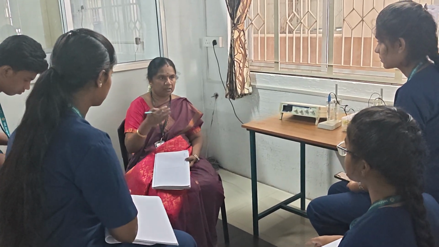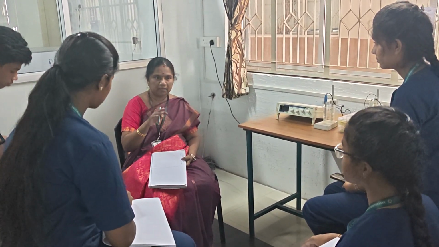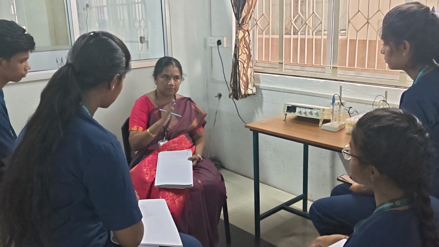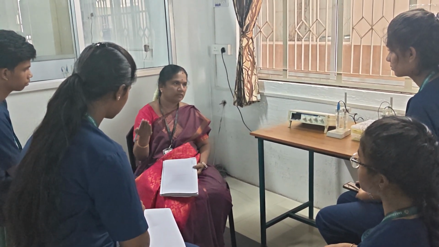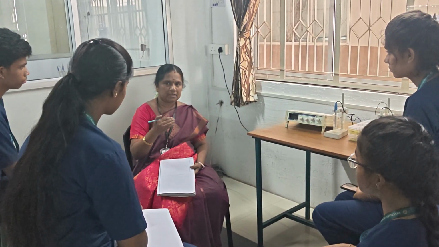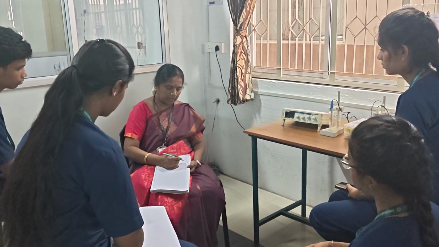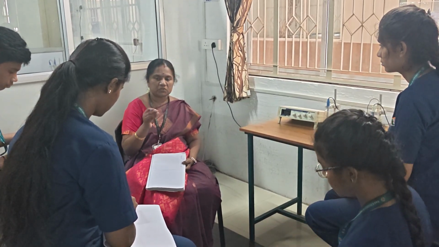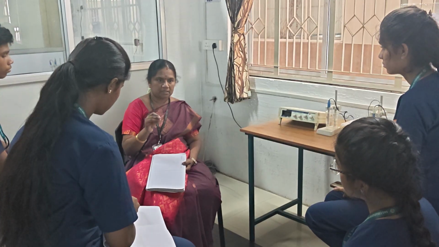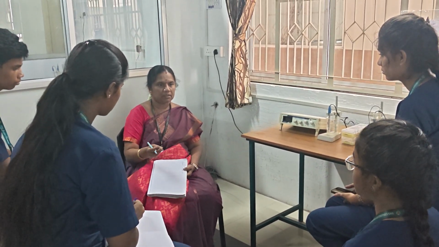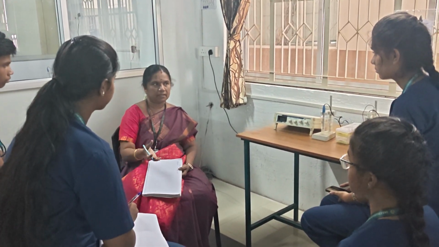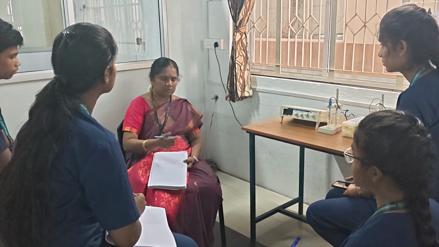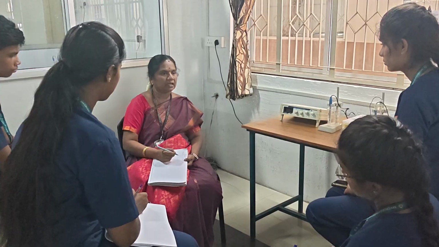So I'll repeat. You have two categories. In aliphatic nucleophilic substitution reactions, we are going to substitute a functional group with another functional group. For example, we have alkyl halides. The substrate is alkyl halide. What do you mean by substrate? It is a compound where the reaction takes place. So the substrate is the main reactant.